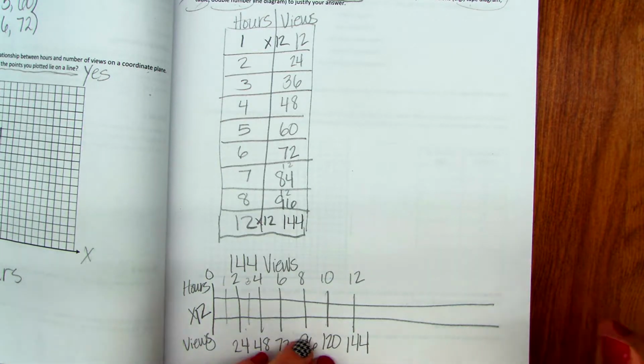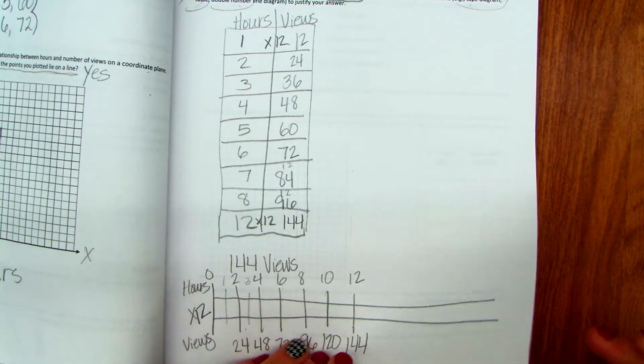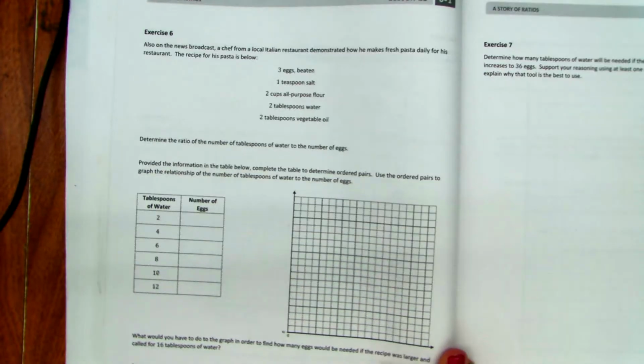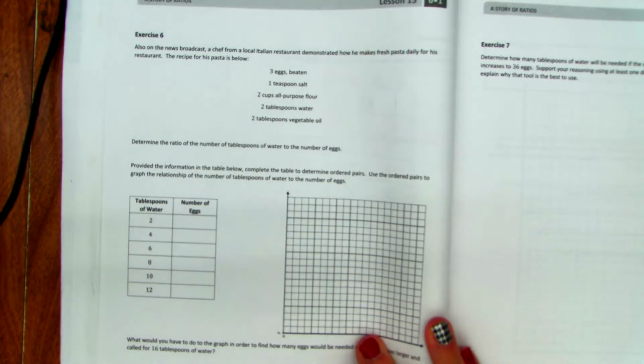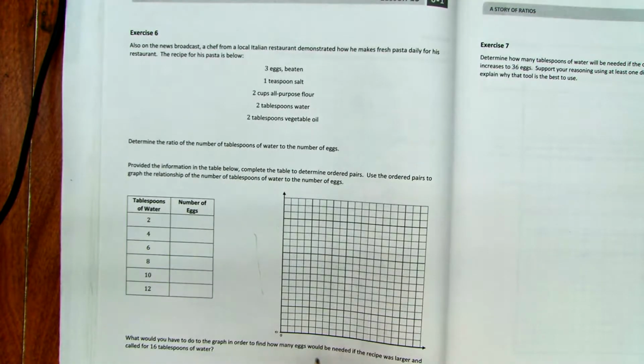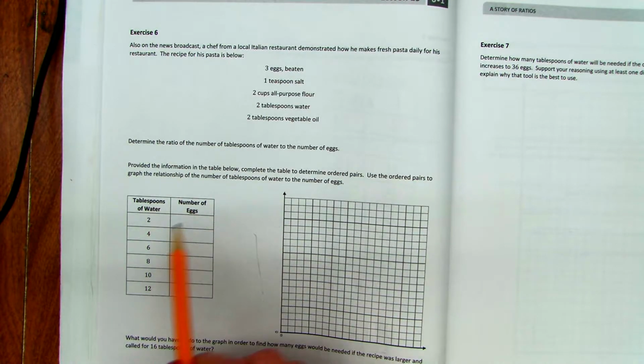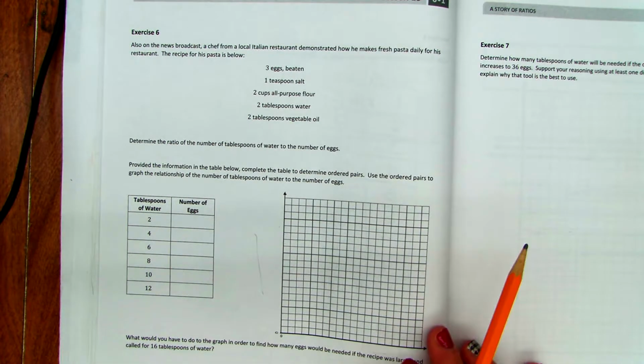Okay, so that was exercise 5. I still have a couple minutes left. For exercise 6, I want you guys to try this on your own and then come back and double check your answers. Remember to label and label. Fill in your graph. Alright, welcome back.